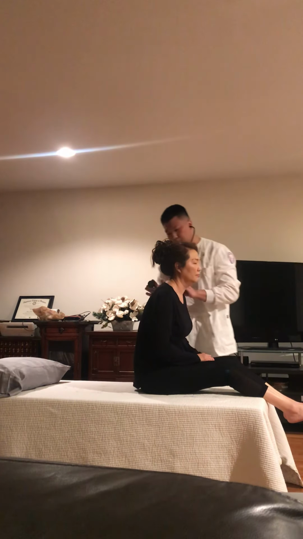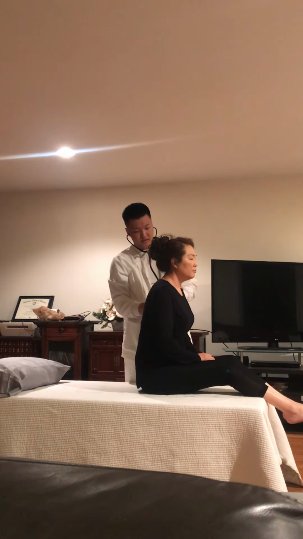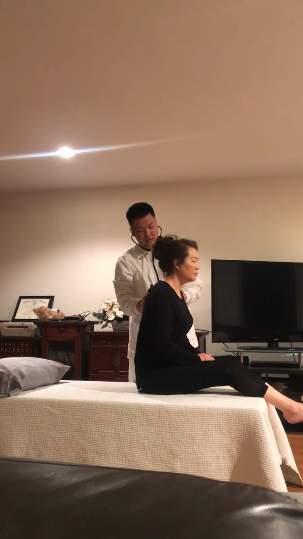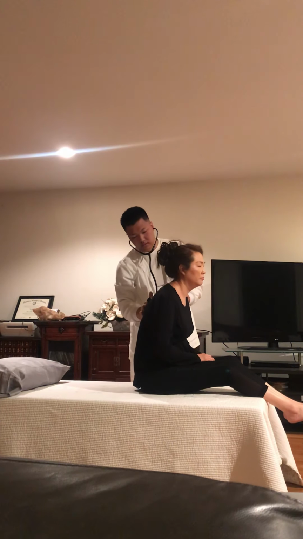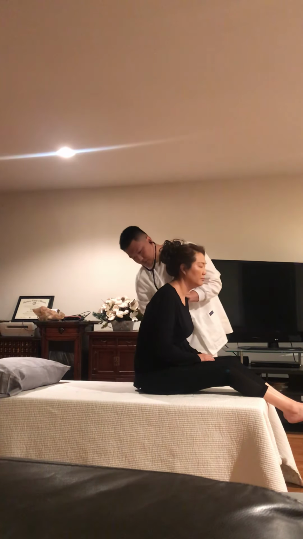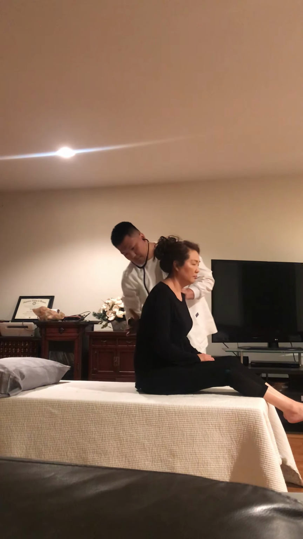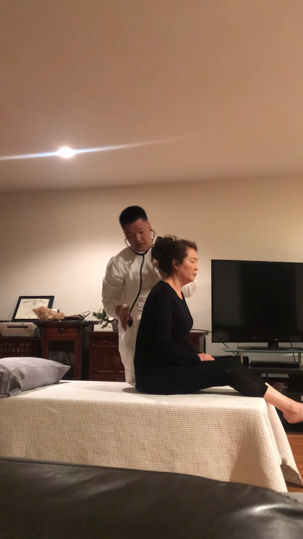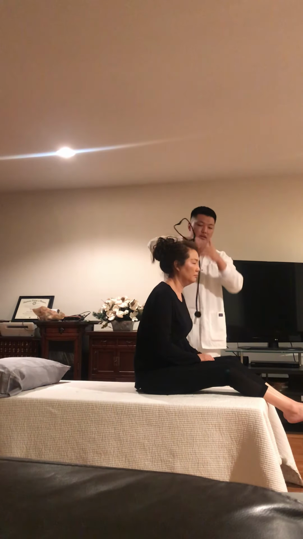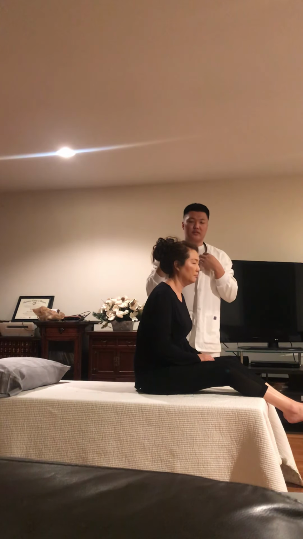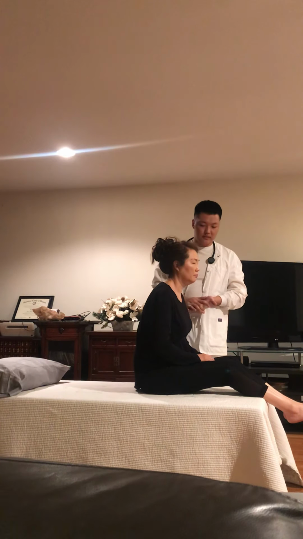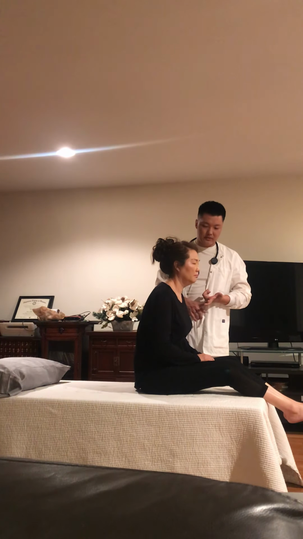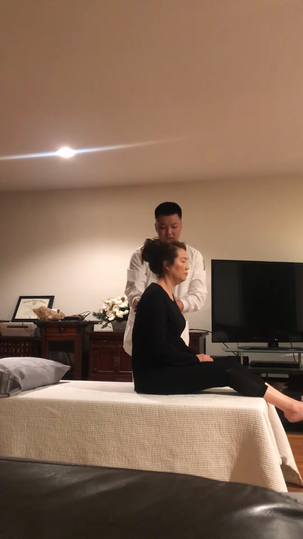Also listening to the posterior. Alright, so I do hear clear breath sounds, making sure that she does not have any crackles. And as I was listening to the breath sounds, I was also assessing for her cough, her chest expansion, and also her respiratory effort. Okay, so the patient could lie back down here.